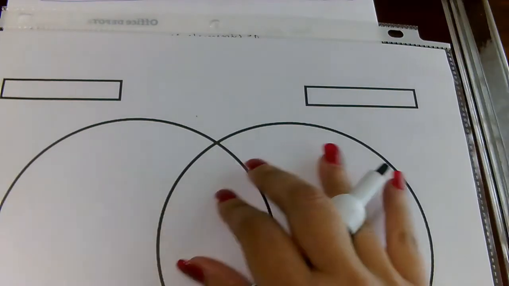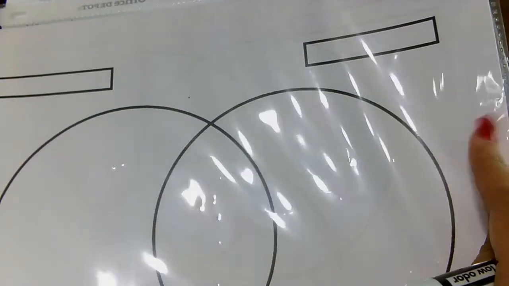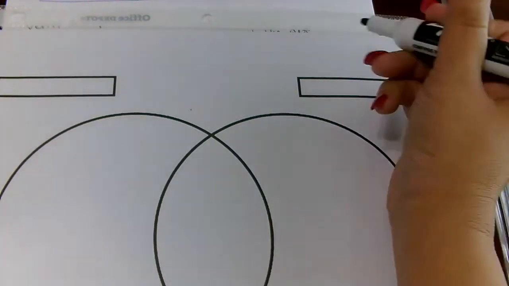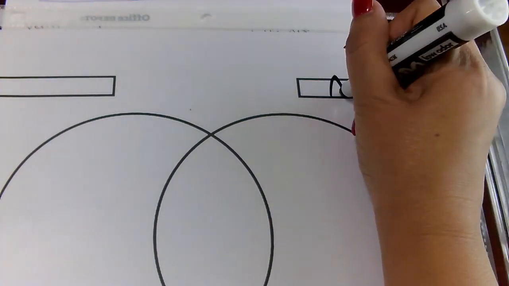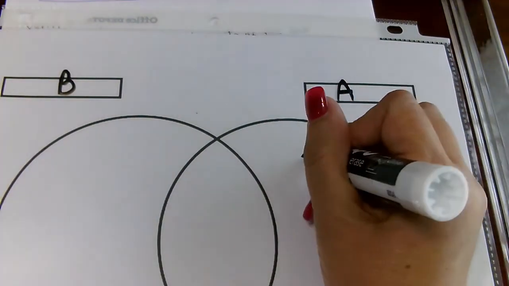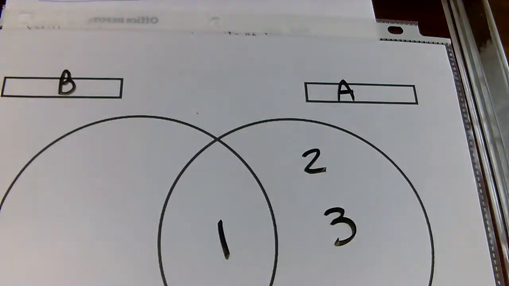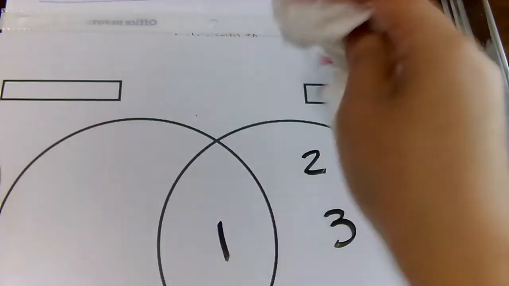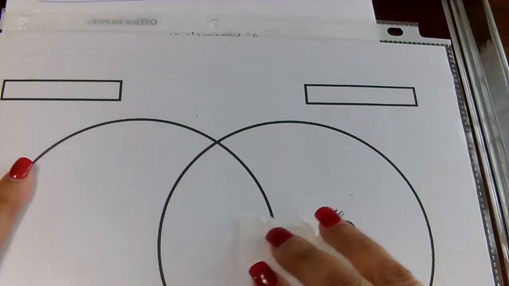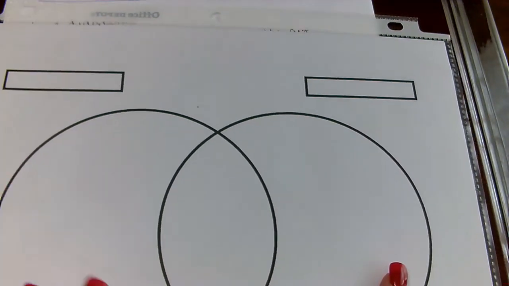If you grab your Venn diagram and slide it into a protective sheet and grab a marker, you can label the information, like let's say this is A and this is B, and then we can go ahead and label things, so like 2, 3, 1, and so forth. If you do this, you don't have to print your Venn diagrams out over and over again. Just use a paper towel with a little bit of water or a dry eraser, and you can wipe it off and reuse it over and over again.